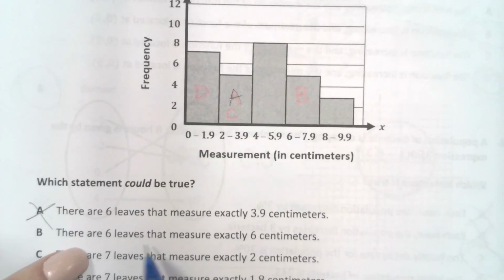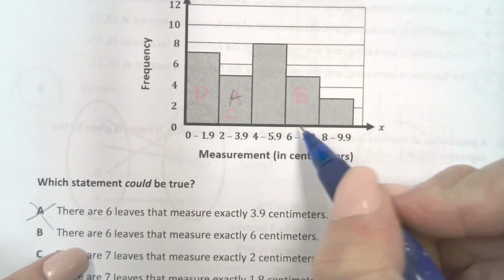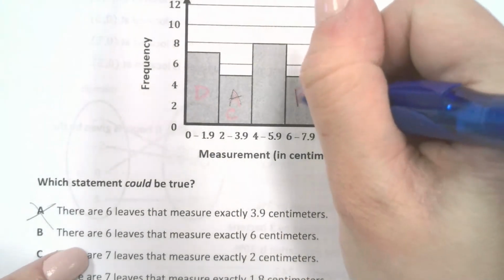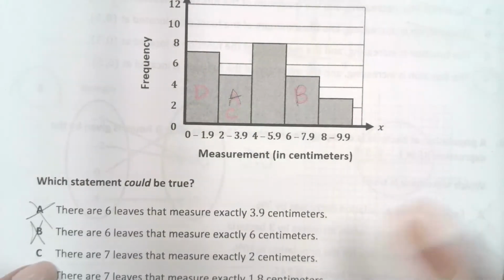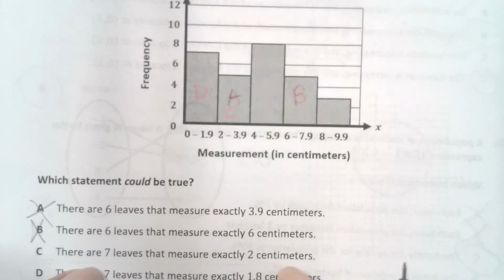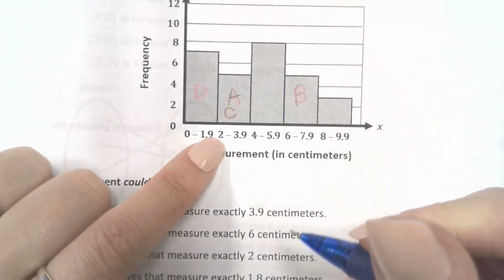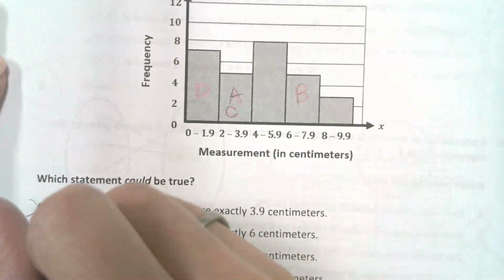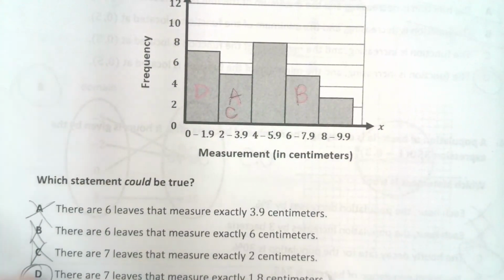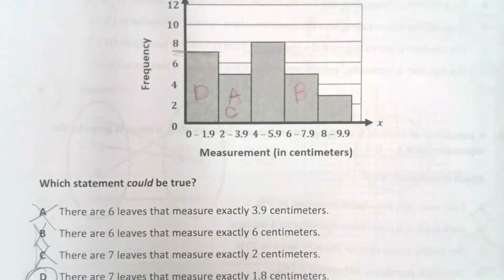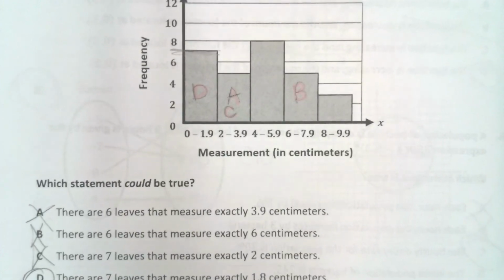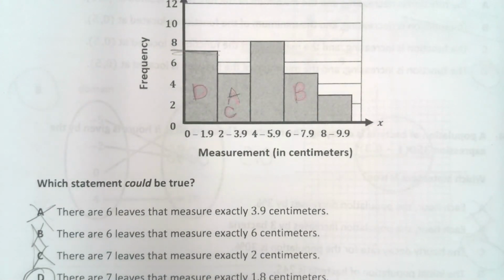B, there are 6 leaves that measure exactly 6 centimeters. That's here. So here is B. That also only goes up to 5, so it can't be that one. C, there are 7 leaves that measure exactly 2 centimeters. That would be here, because there's 2. Only goes up to 5, which means it has to be D. There are 7 leaves that measure exactly 1.8. That happens here, and it comes up to 7. I don't remember if I told you, but 36 got that question right.